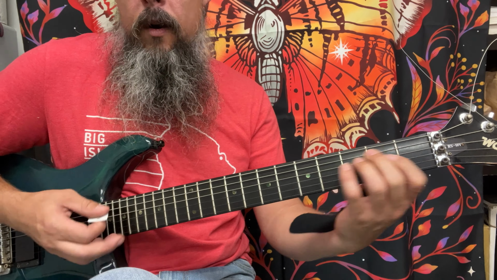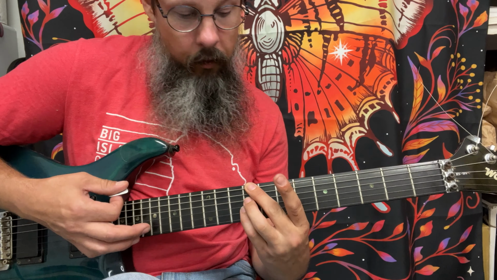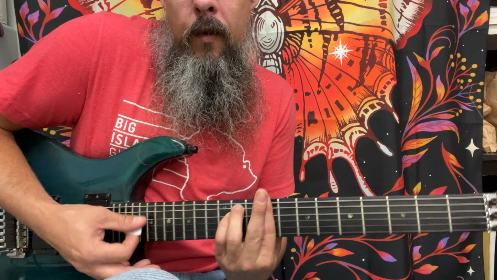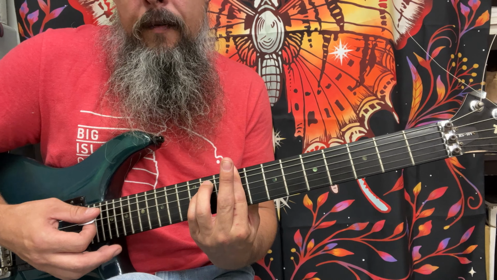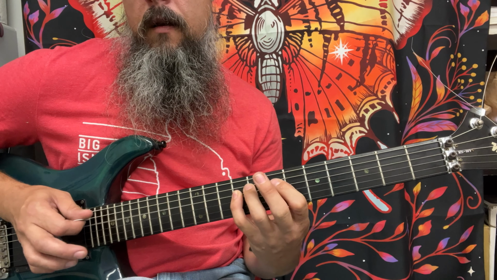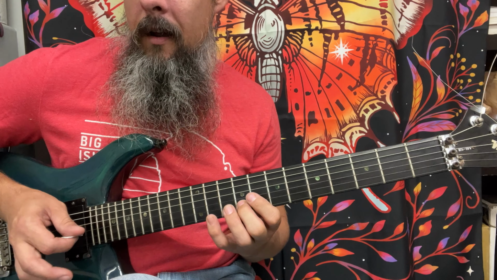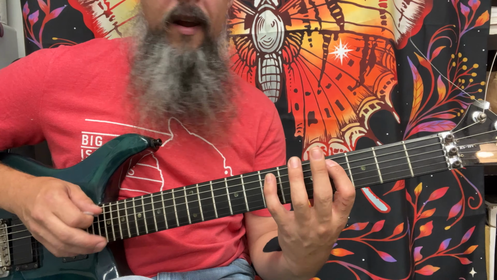Or you could go to the other ones, like a C sharp minor. Well, a C sharp minor is also played right here. So you could play a 7 chord. You could play your E sharp minor up here as a different bar chord. But getting from one space to another is really where the fun is at, and that becomes scale work.